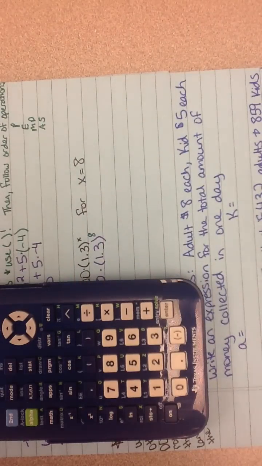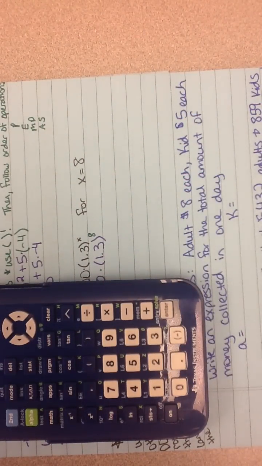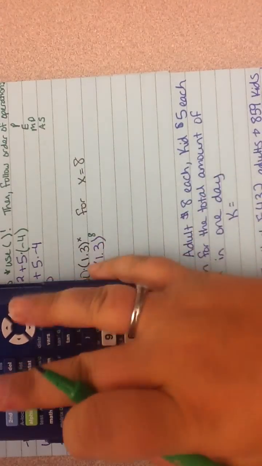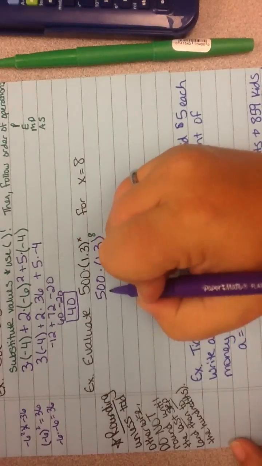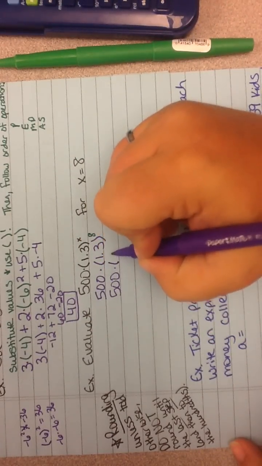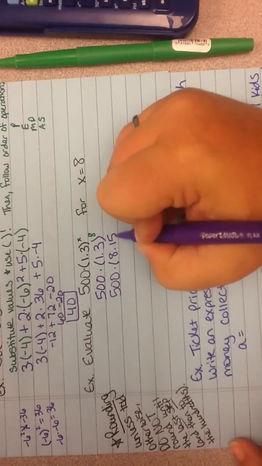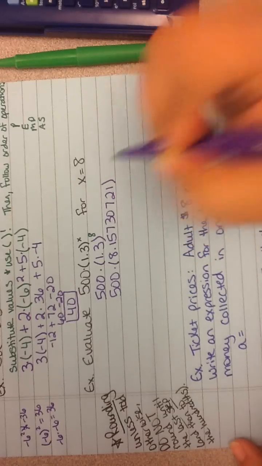So 1.3 to the 8th, and it gives me a really long decimal. Do I have to write that down? Yes, I need to write down that whole decimal. So I've got 500 times 8.15730721.